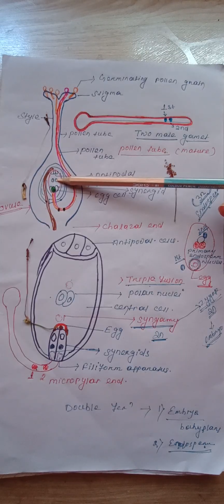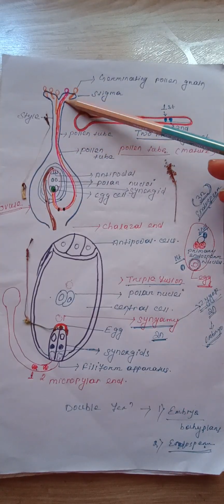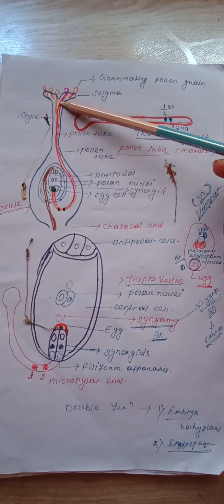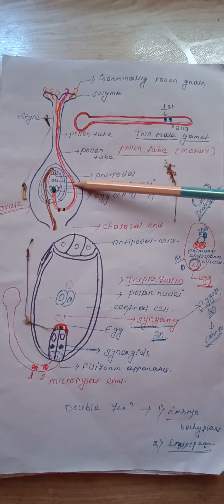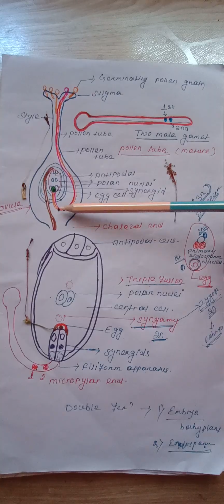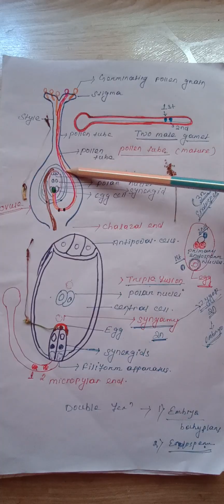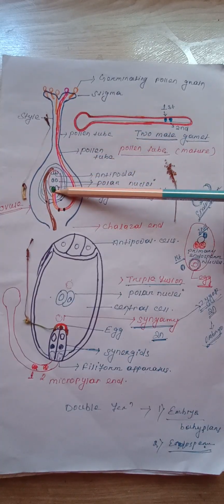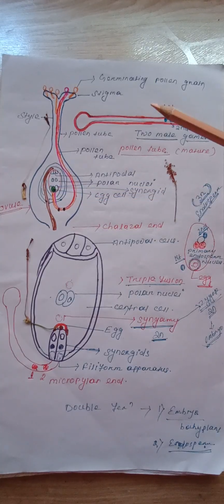In double fertilization, this one is the stigma, this one is the pollen, this one is the style. The red line is the pollen tube. The pollen tube enters the style and reaches the ovary. This pollen tube contains two male gametes.